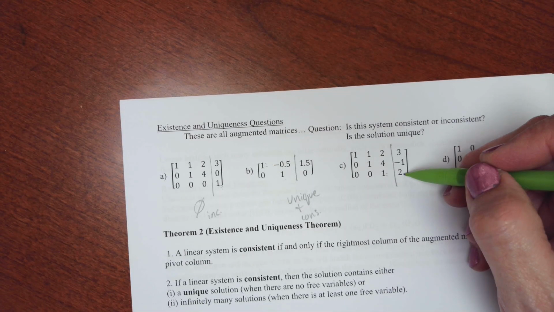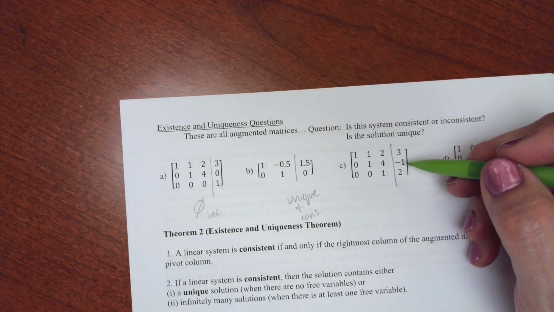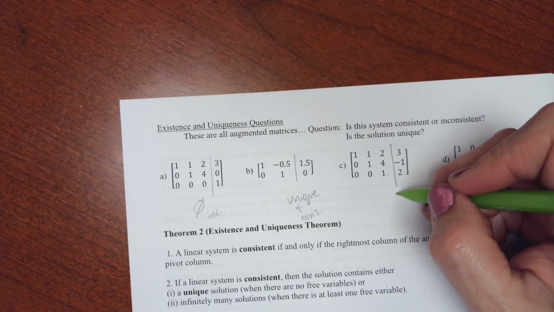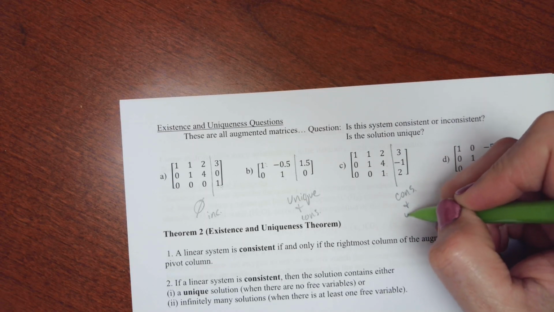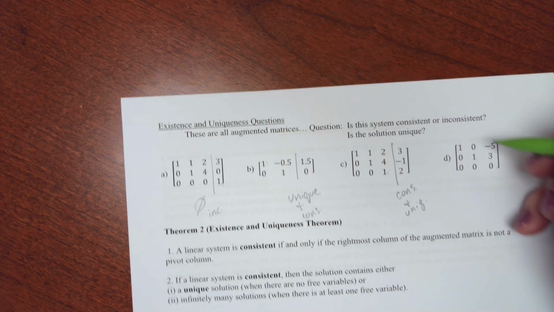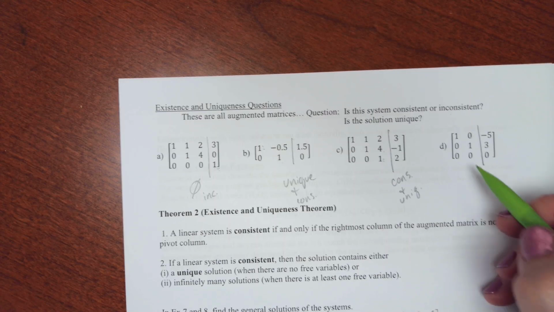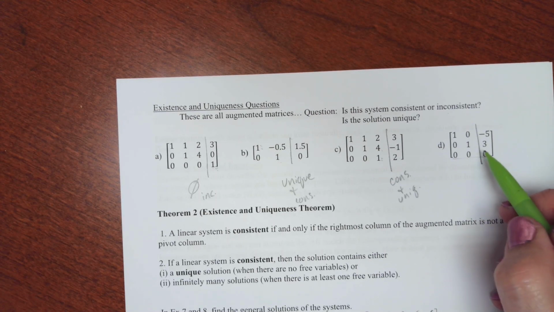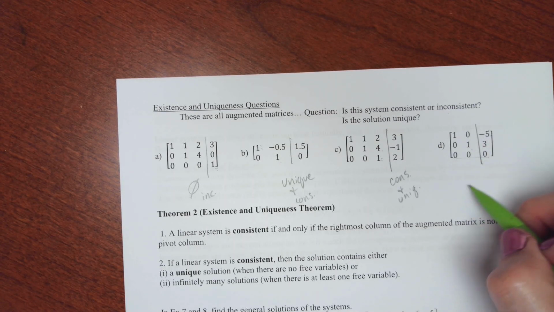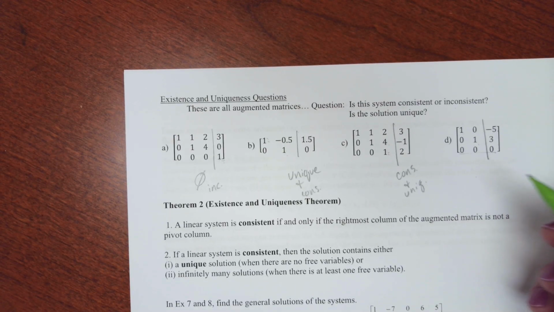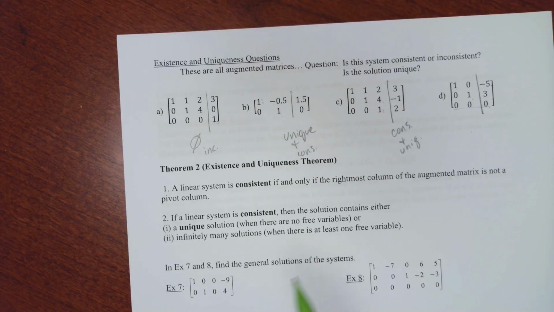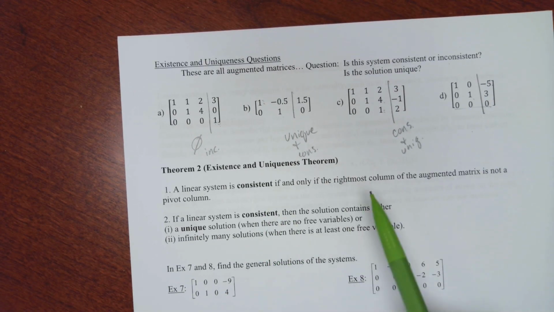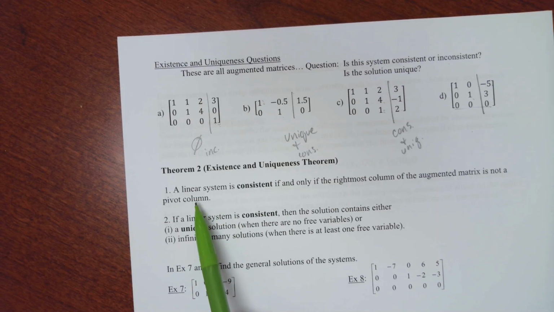Okay. All right, if this is my pivot column, I'm getting nice, pretty answers. x3 equals 2. I could use that here to get x2, and so this is consistent and unique. Over here, I basically don't need this last row. I'm getting that x2 is 3, x1 is -5, so again, consistent and unique. Okay.